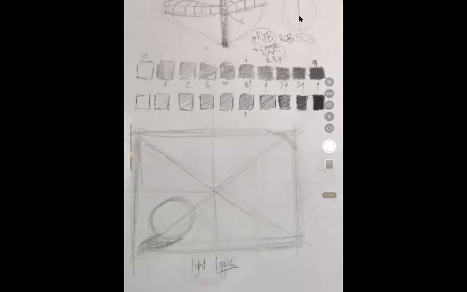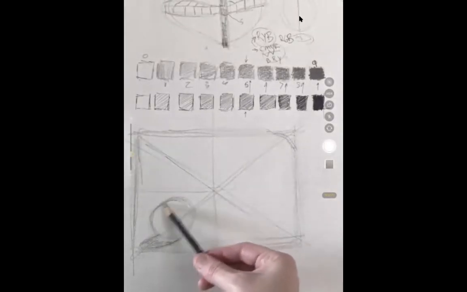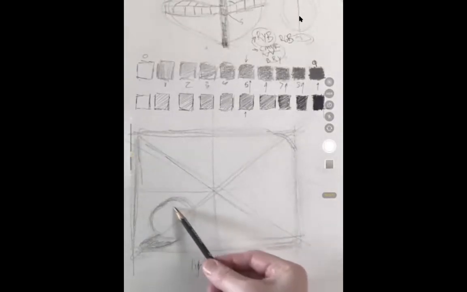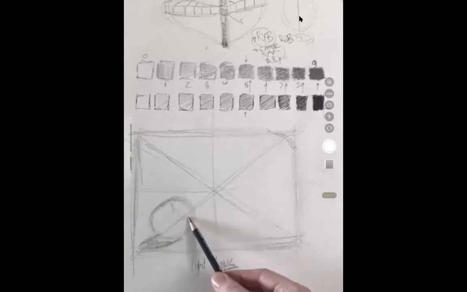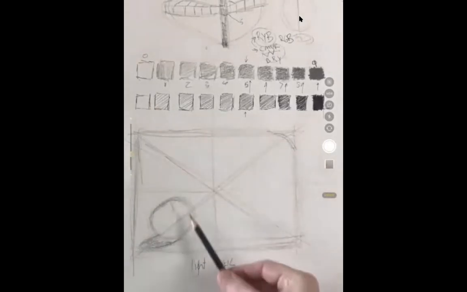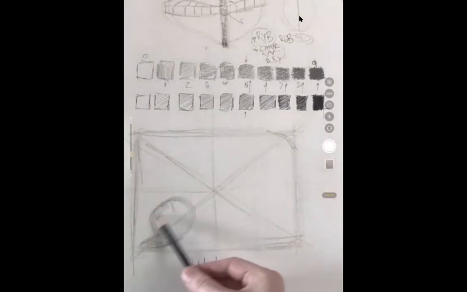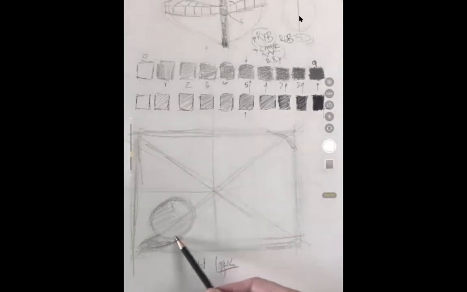So go ahead and at the top here, we're just going to leave that area up there light, like a 0. And then I just want you to cover the rest of the space here with a value that's like a 1.